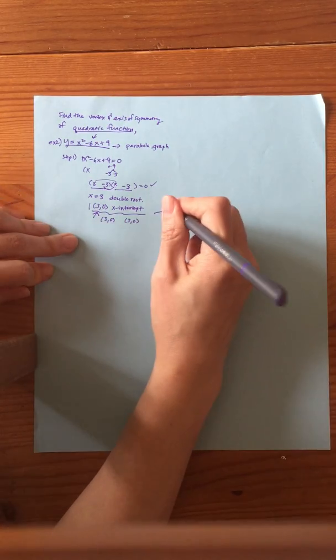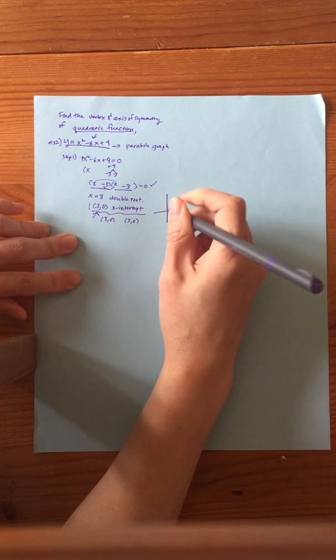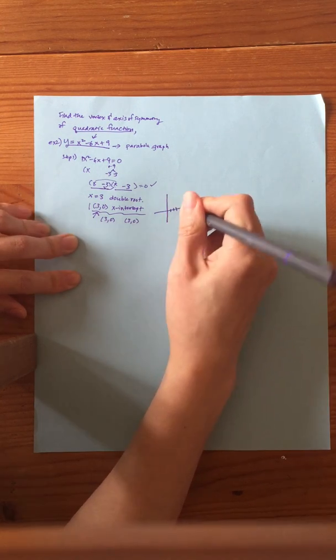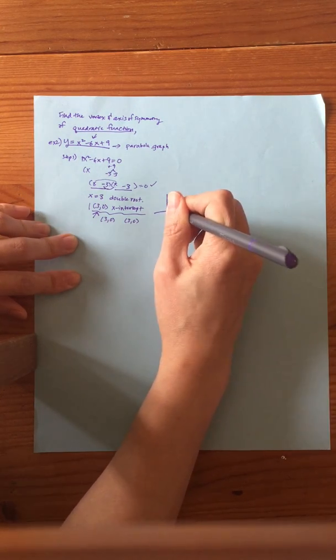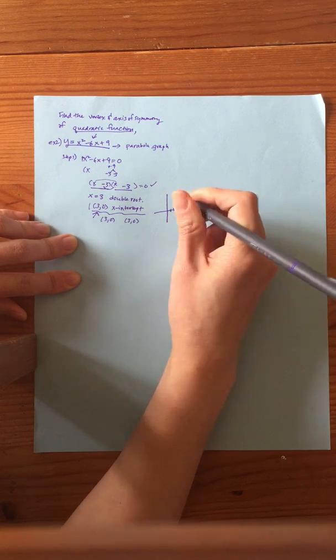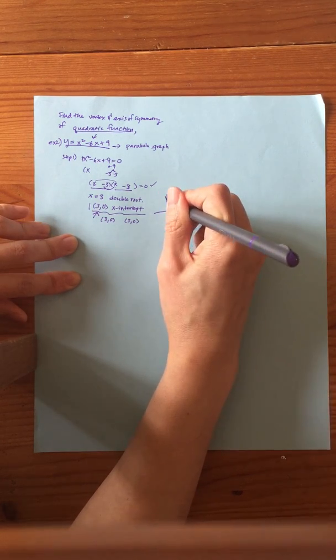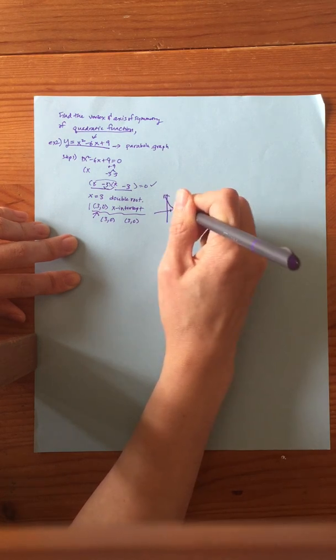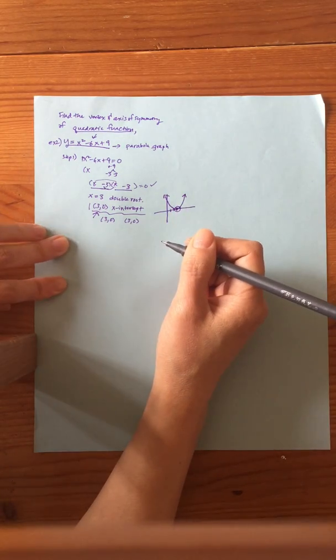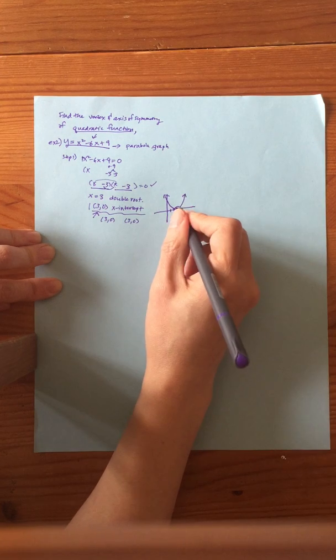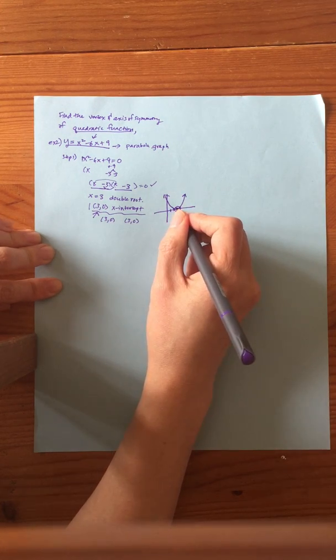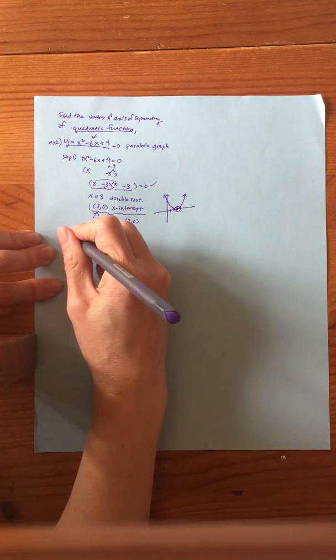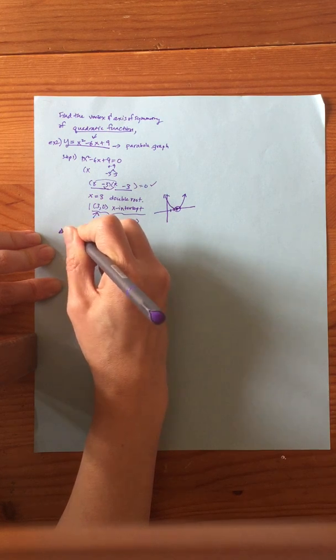If I were to graph this, and if you were to look at the previous example and to see it done in detail, it would look like 1, 2, 3, 0 is the vertex, and it looks something like this, which means that the parabola only hits the x-axis once, so there's only one x-intercept. That means that that's only going to happen under one condition, which I'll show you in just a second.